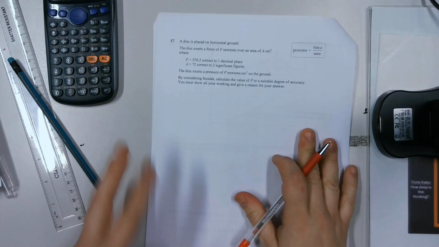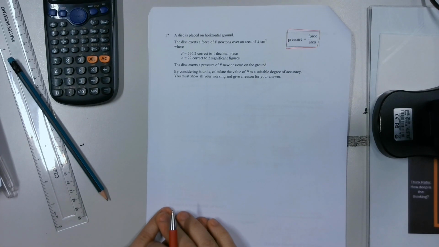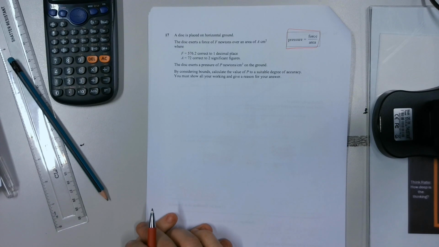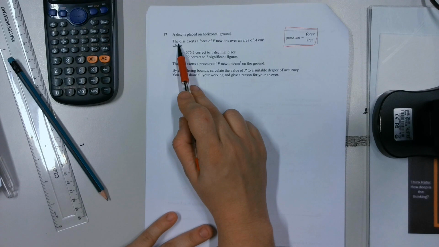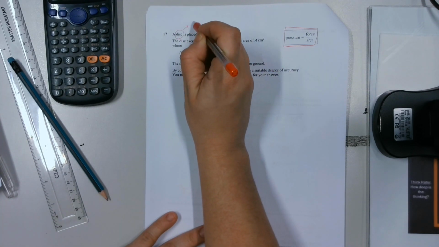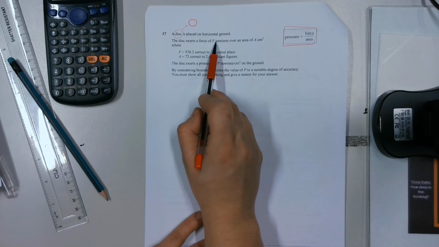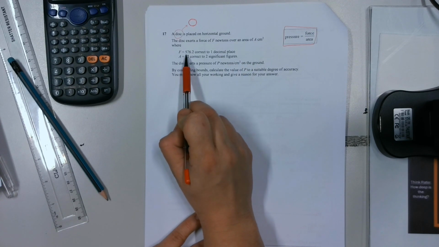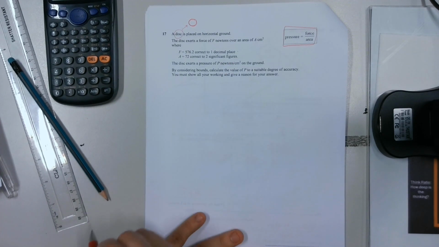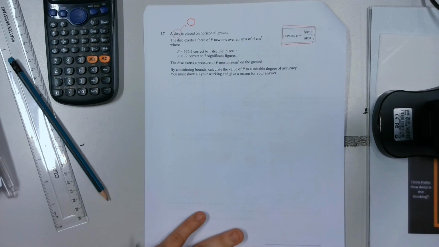So question 17 gave you a formula for pressure, even in case you didn't remember. Pressure is force over area. So a disc is placed on a horizontal ground. The disc, when I think about a disc, is a circular disc. Exerts a force F newtons over an area of A centimeters. F is 576.2, correct to 1 decimal place. And A is equal to 72, correct to 2 significant figures.